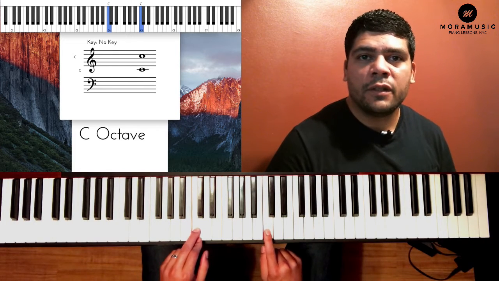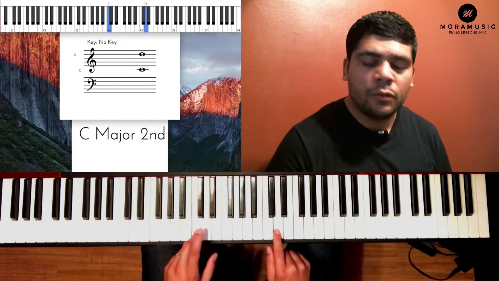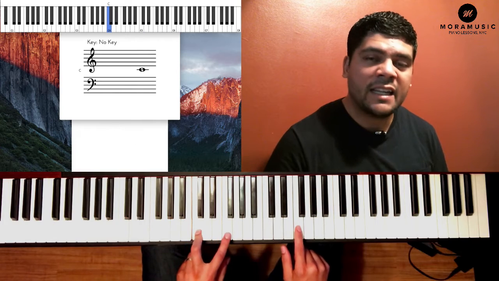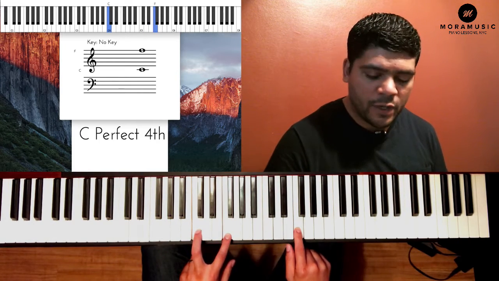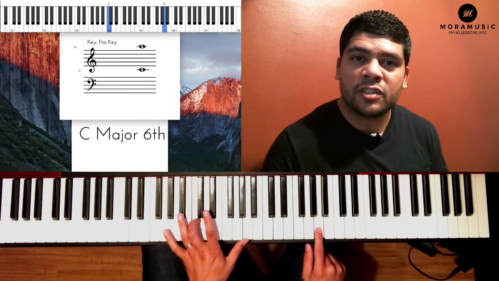Beyond the octave, which is 8, we can also have a ninth, which is the same as your second. We can have an 11th, which is the same as your fourth, and we can have a 13, which is the same as your sixth.